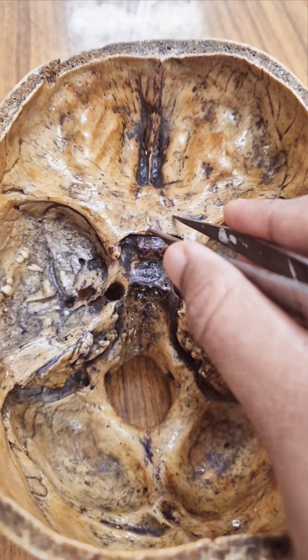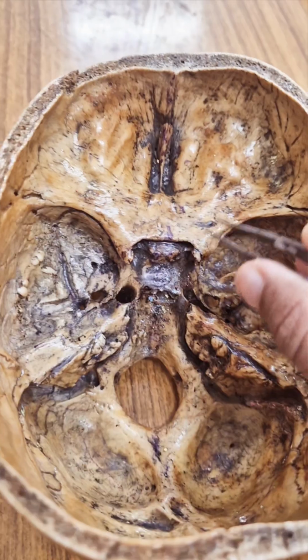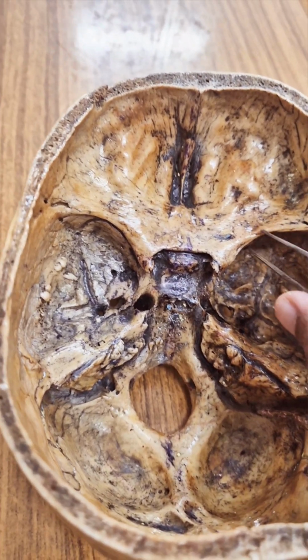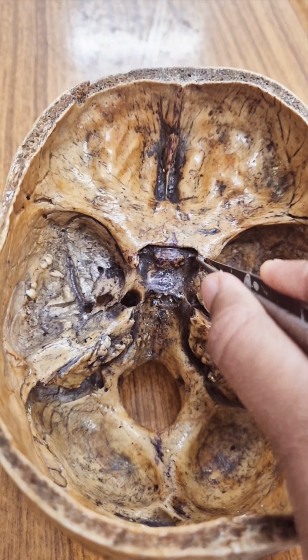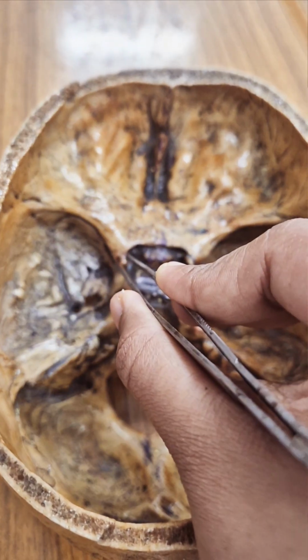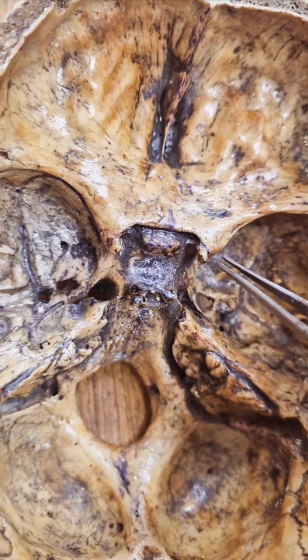Now this jugum sphenoidale continues laterally on either side as lesser wing of sphenoid. So this is the lesser wing of sphenoid, and this lesser wing of the sphenoid ends medially as anterior clinoid process. So this is the anterior clinoid process.